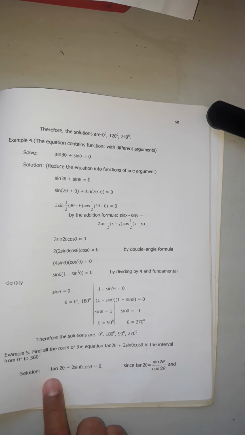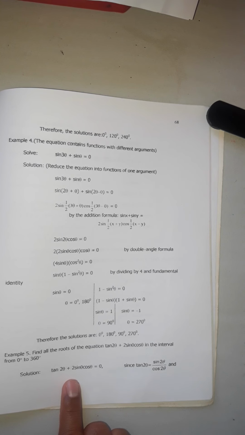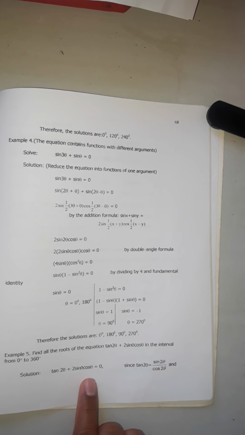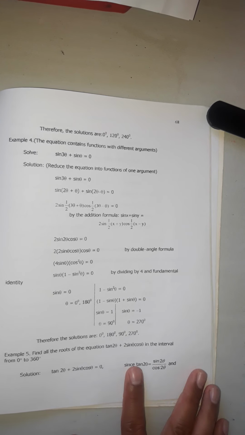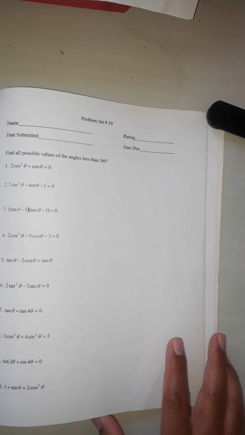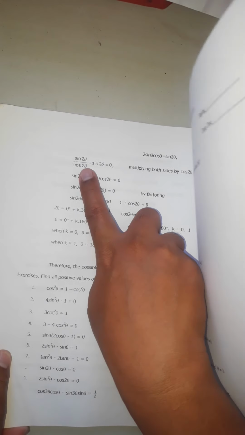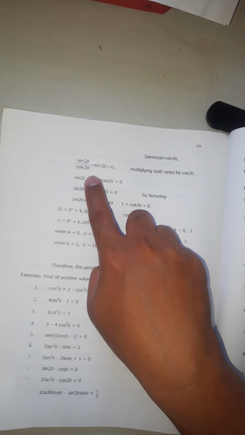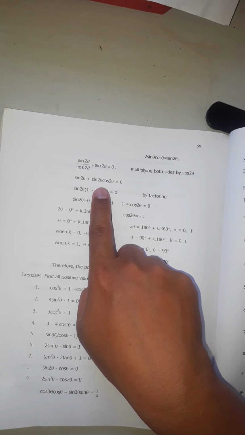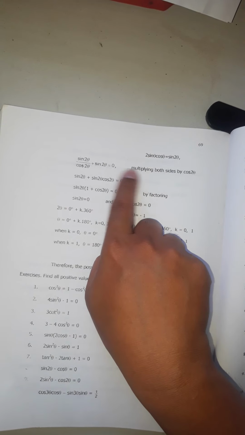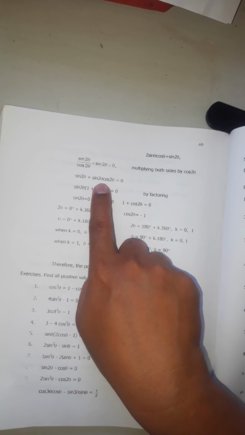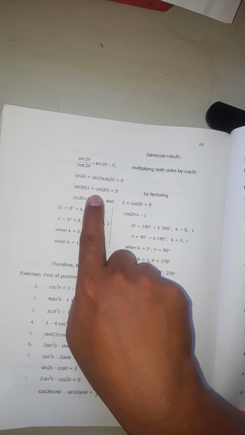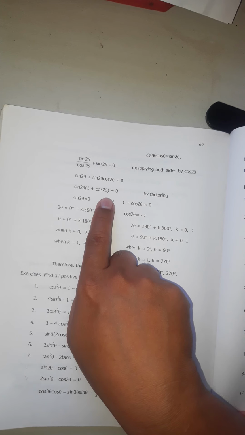And then you have here number 5. Find all the roots of the equation: tangent 2 theta plus 2 sin theta cos theta. Since tangent 2 theta is sin 2 theta over cos 2 theta, first replace the tangent with sin over cos. So you have there sin 2 theta, multiply cos 2 theta to each. So first the simplification, and then take the common factor, which is sin 2 theta. The resulting factor is 1 plus cos 2 theta.